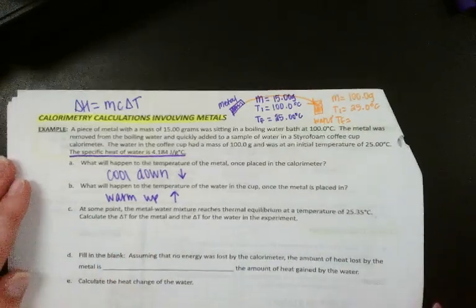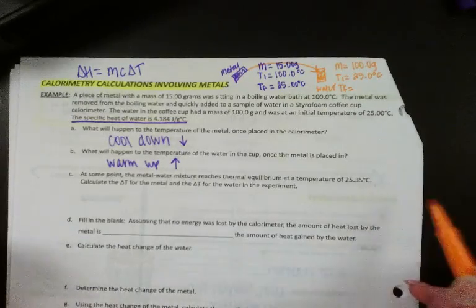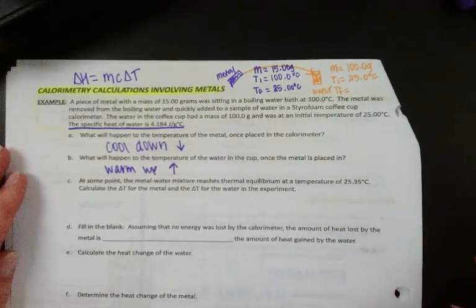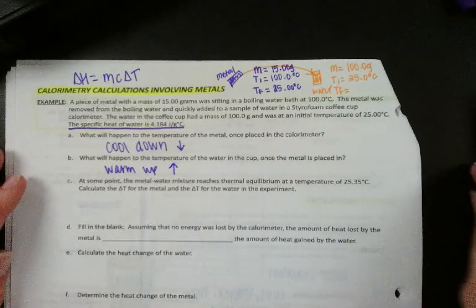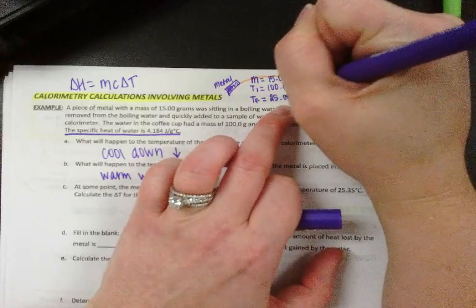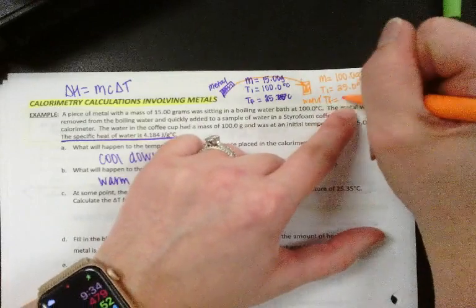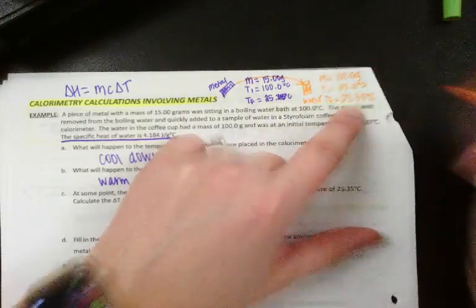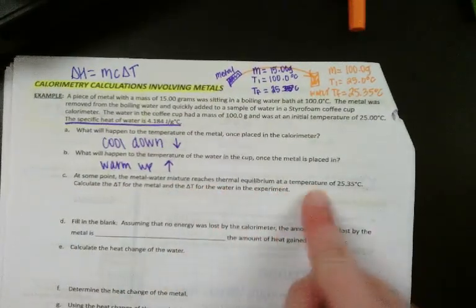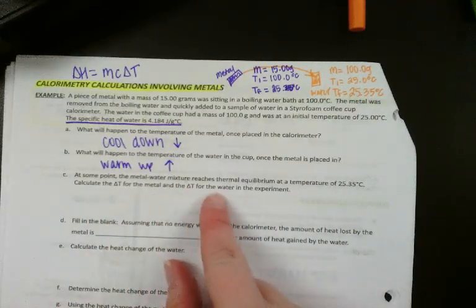So it says, at some point, the metal-water mixture reaches thermal equilibrium at a temperature of 25.35 degrees Celsius. So that 25.35 degrees Celsius, what does that need to change up here? Where does that go? This is not 25, it's 25.35. And then we have 25.35 degrees Celsius also. Okay, because it said, at some point the metal-water mixture reaches thermal equilibrium at a temperature of 25.35 degrees Celsius. Calculate the delta T for the metal and the delta T for the water in the experiment.